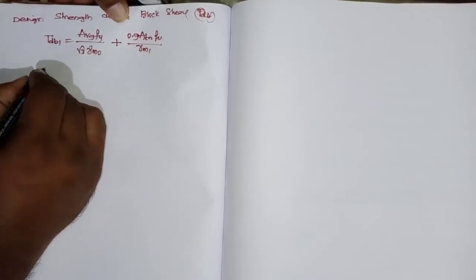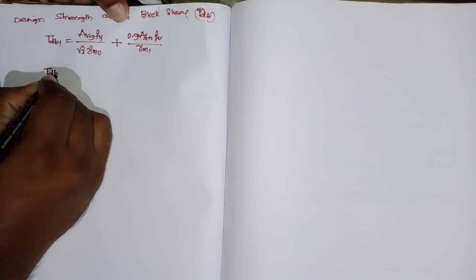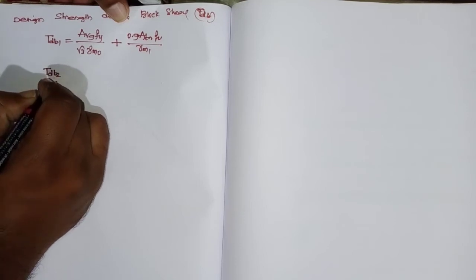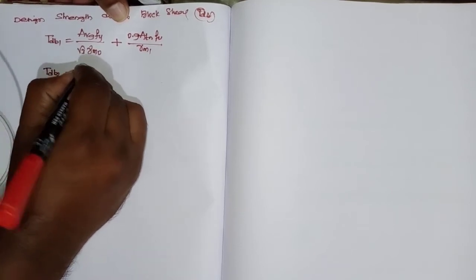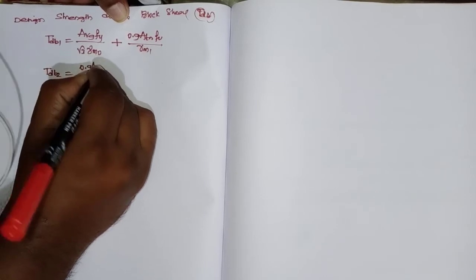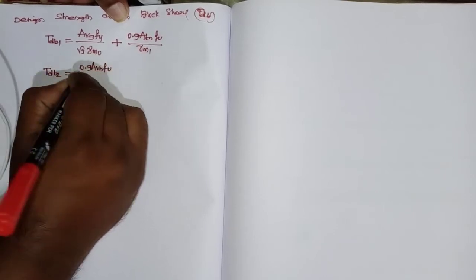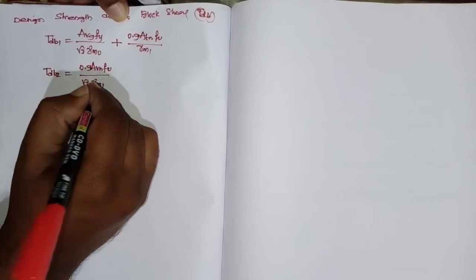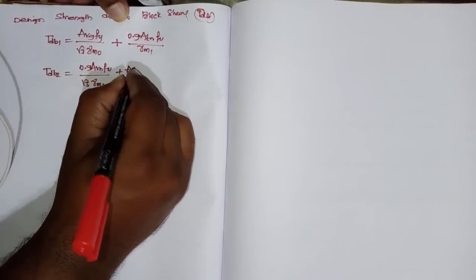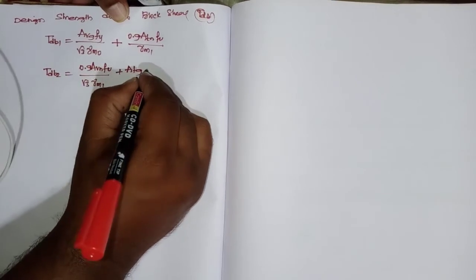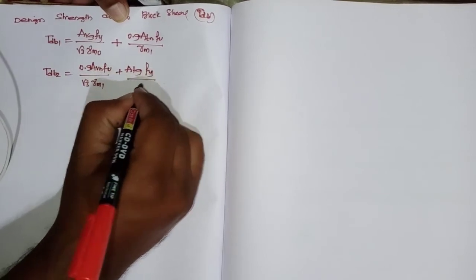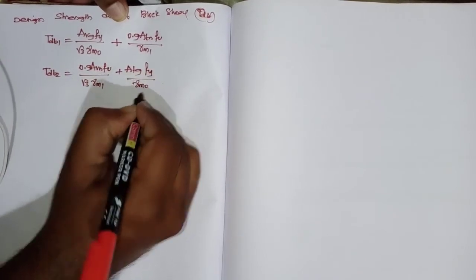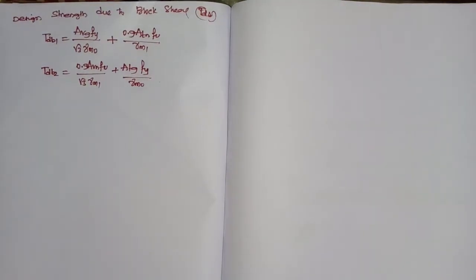Okay, and TDB2 equals 0.9 AVN Fu by root 3 gamma m1 plus ATG Fy by gamma m0. Okay, now this is as per what?